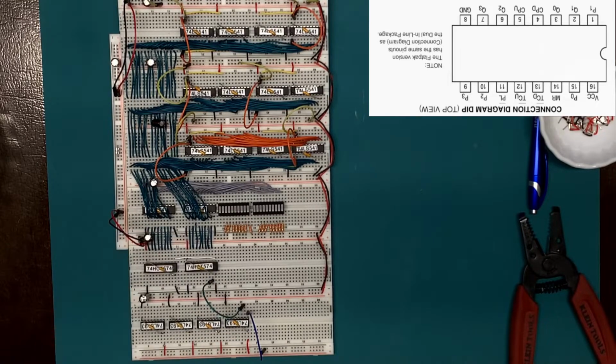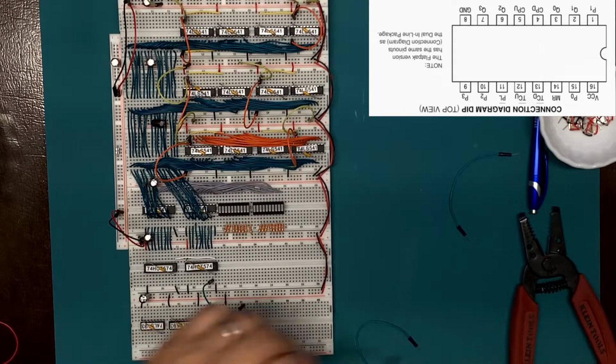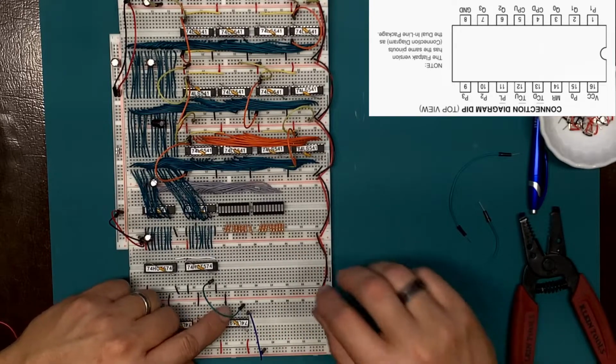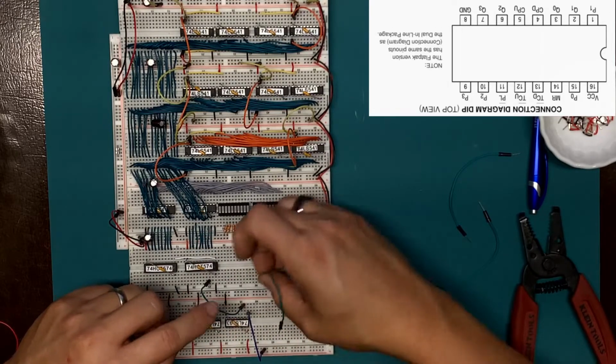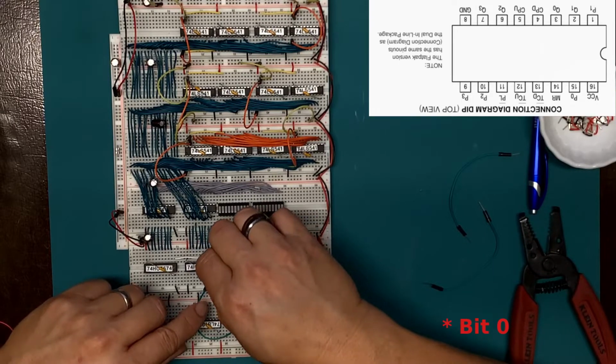That's there. Then I've got, on pin 3, whoops, I said pin 1, and it should be 0. So pin 3 then crosses over and becomes pin 0.